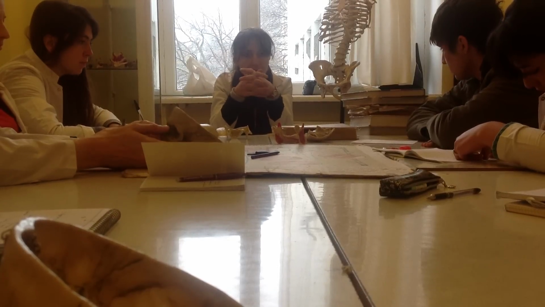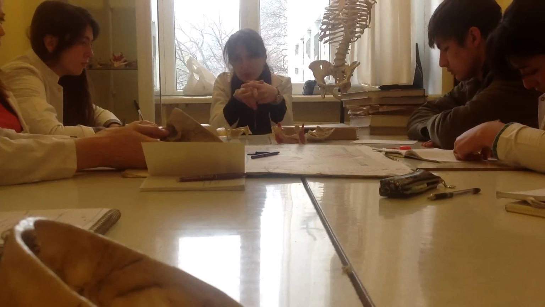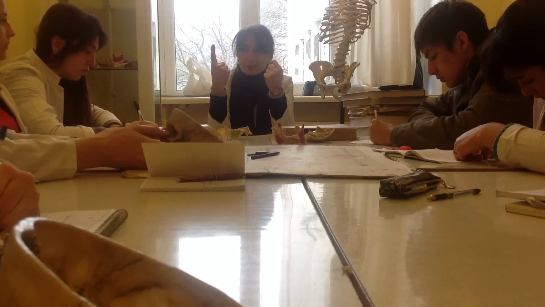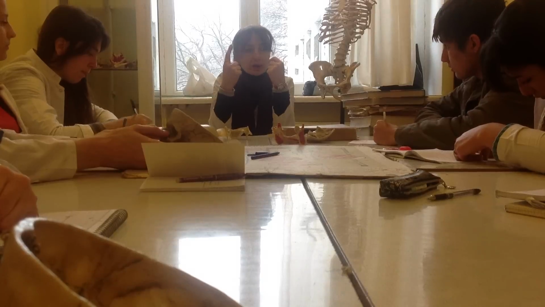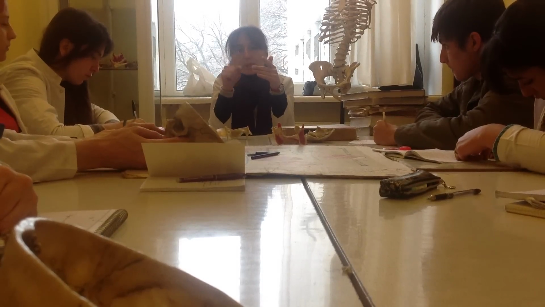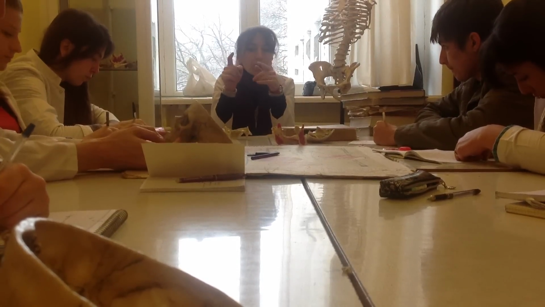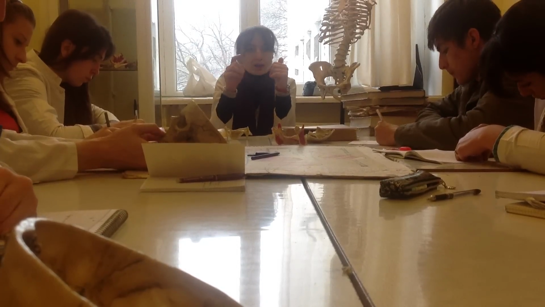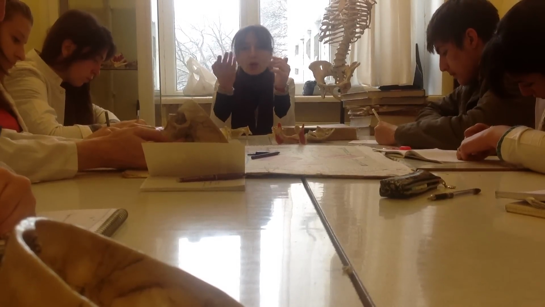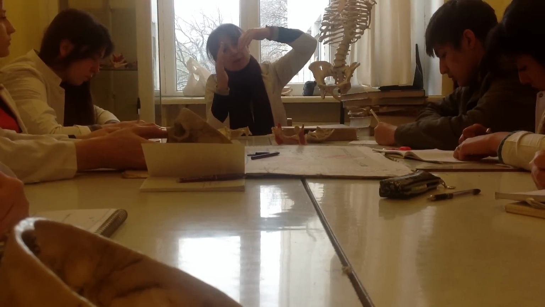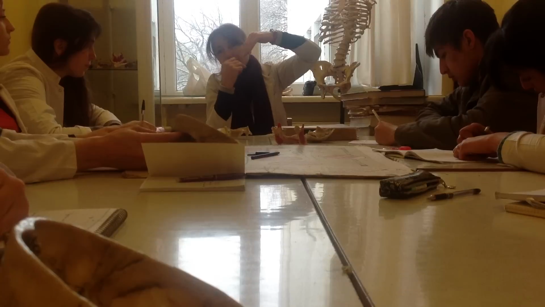Third type of suture, squamous suture. Only one example. This is the connection between the squamous part of the temporal bone and the parietal bone. What does squamous suture mean? This is the squamous part of the temporal bone, this is the parietal bone, yes? Which border?